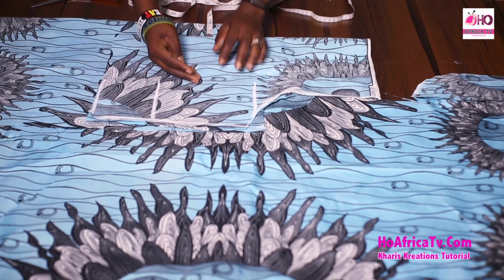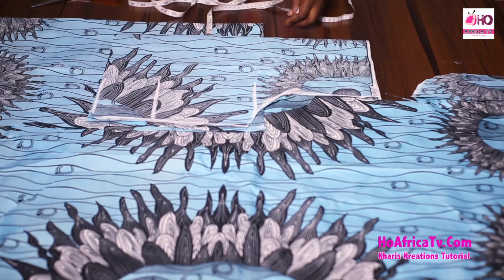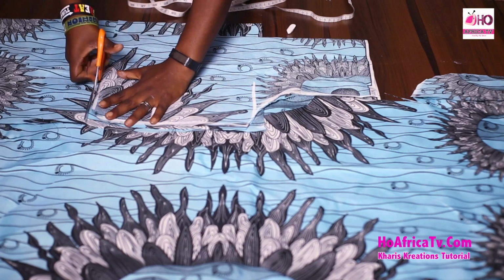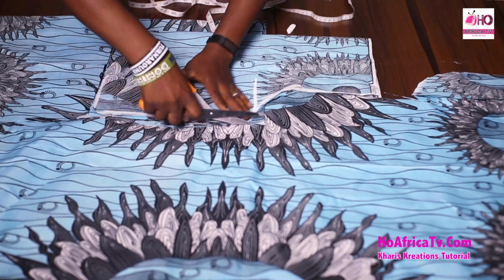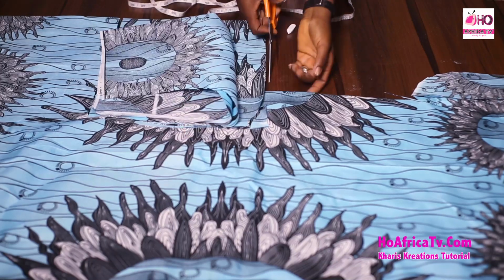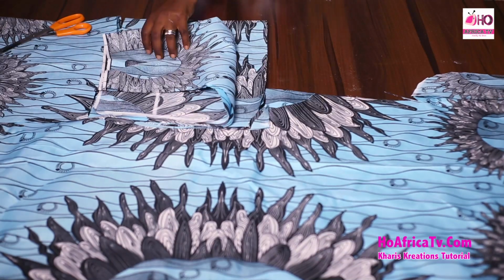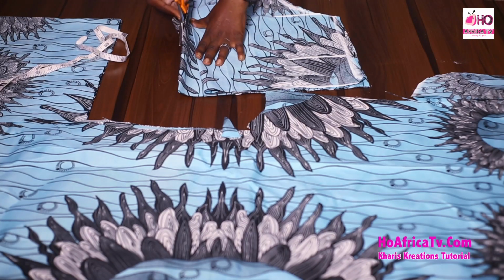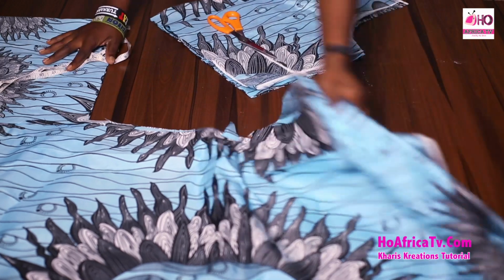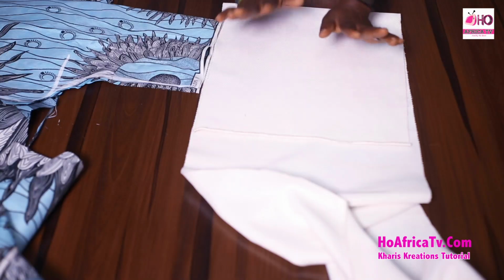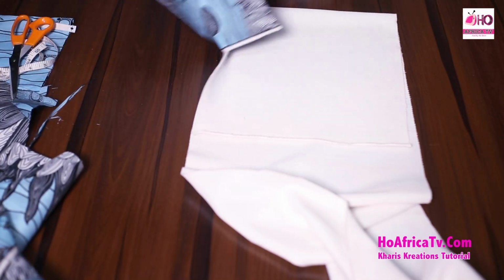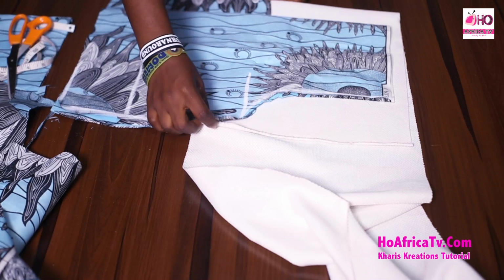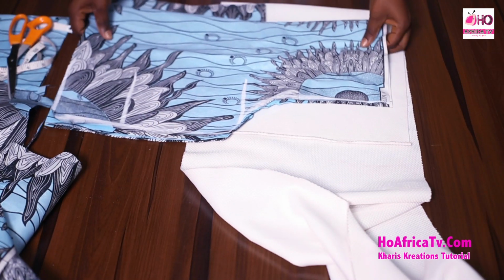Alright, so I'll go ahead and cut out the rest of this shape. I need to divide this. So let's work on this first. So to cut out the front part, I'm going to place this, and there's need for me to consider the buttonholes as well.